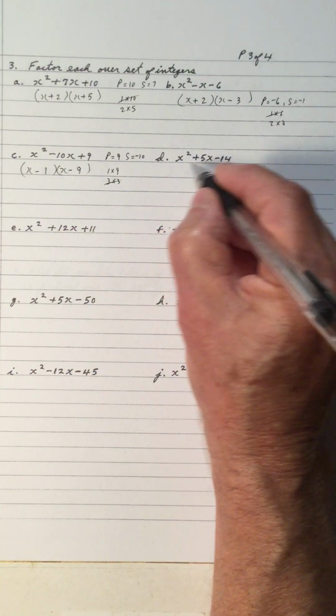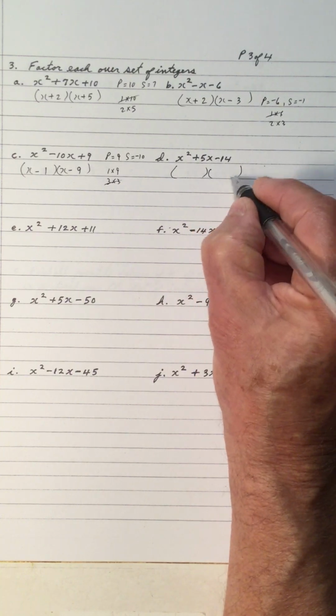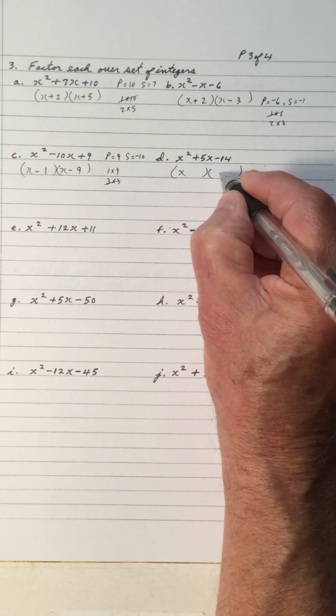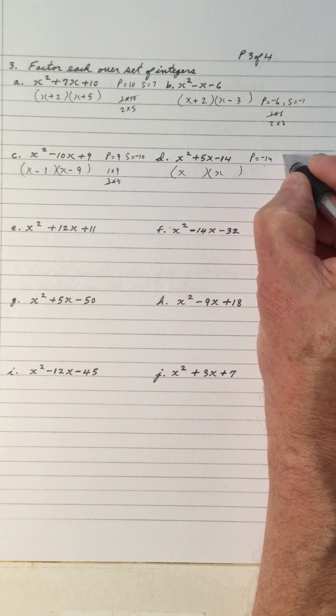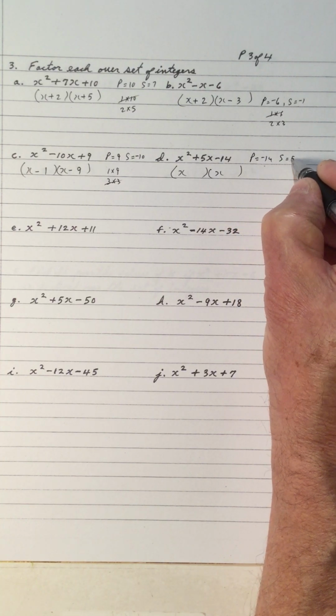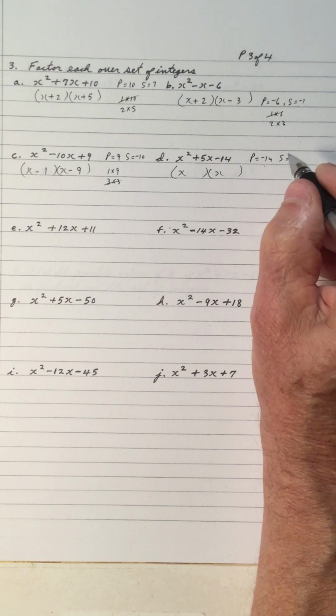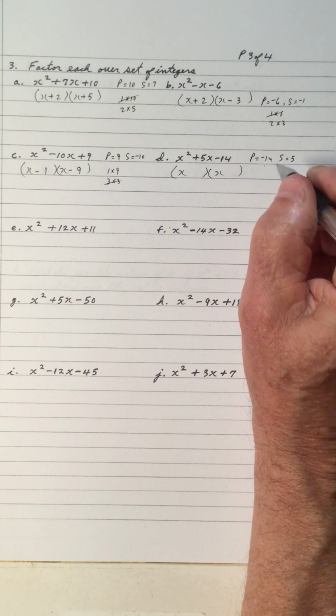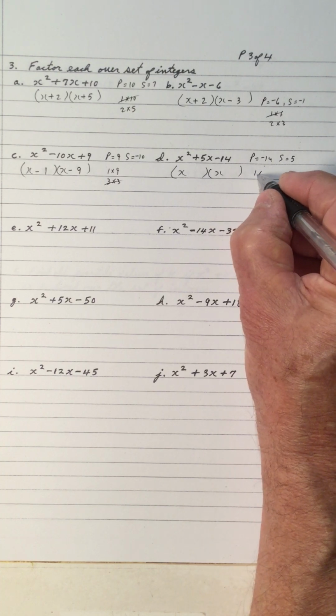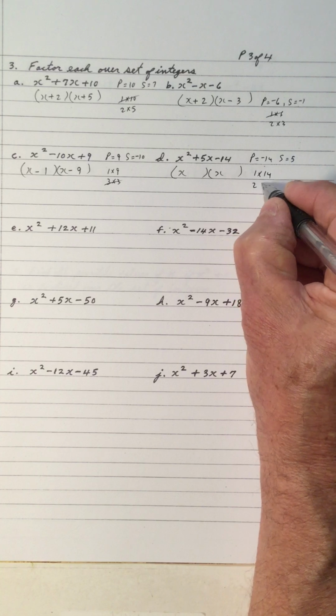And again here, no GCF, so it's two binomials, x and x. The product is negative 14, and the sum is 5. Notice I always do my product first because it's the product of the factors that we have to get. So 14 is 1 and 14, 2 and 7.